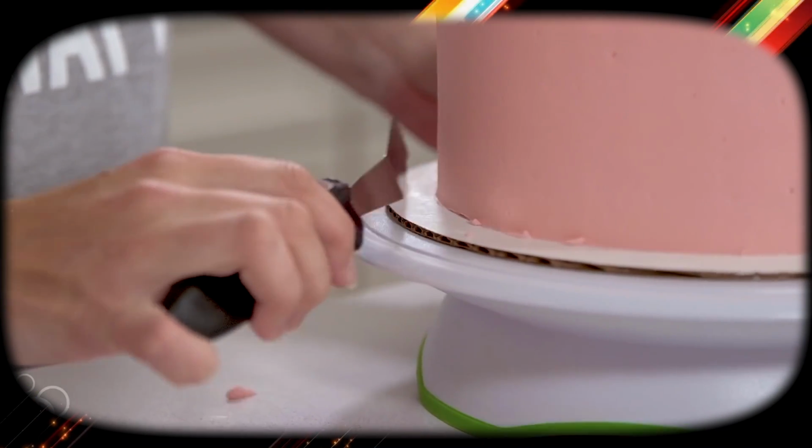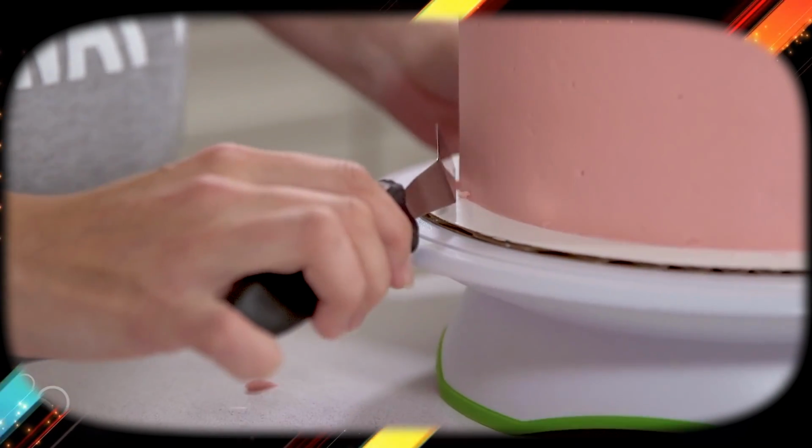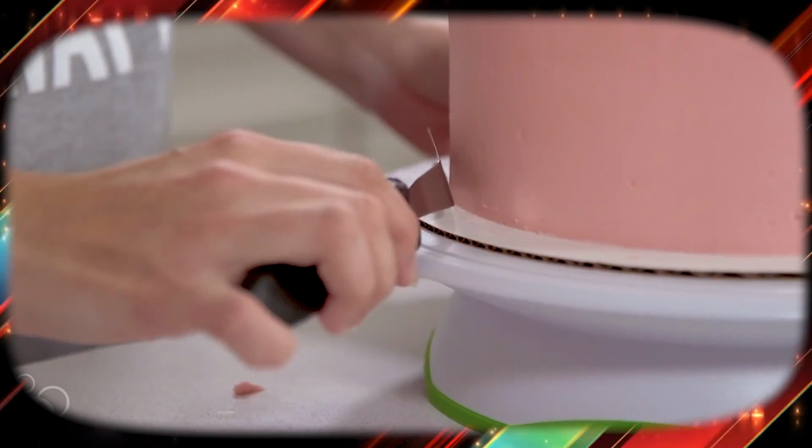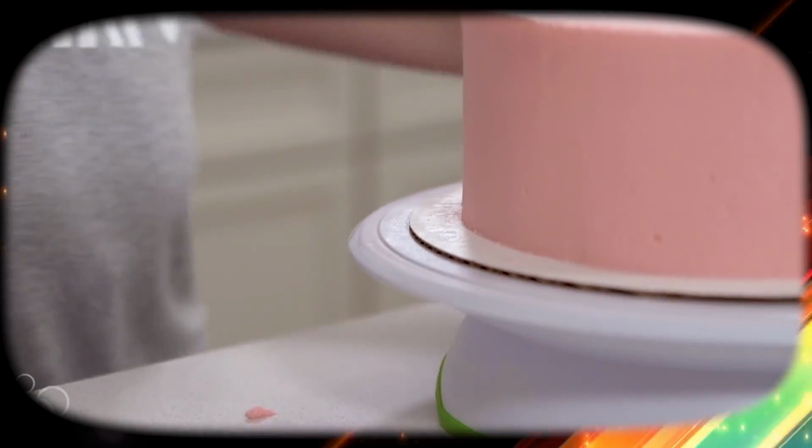I like to remove excess frosting that's left around the base of the cake, and I like to use my offset spatula to do that. So once that's done, we're ready for our secret trick.